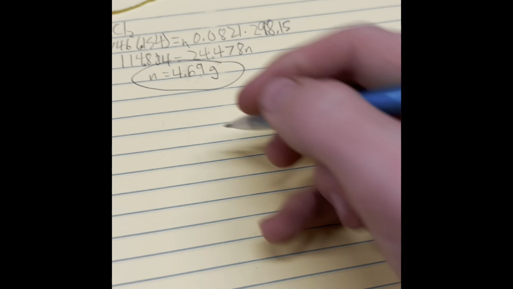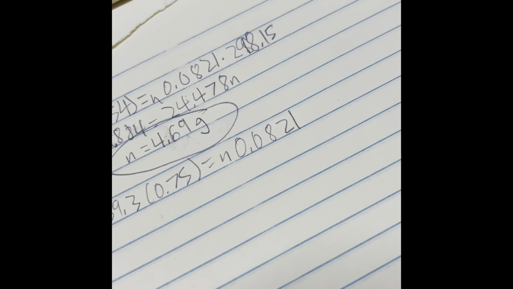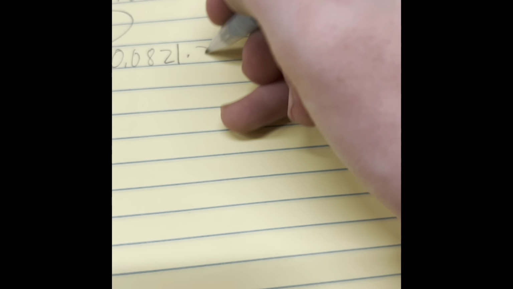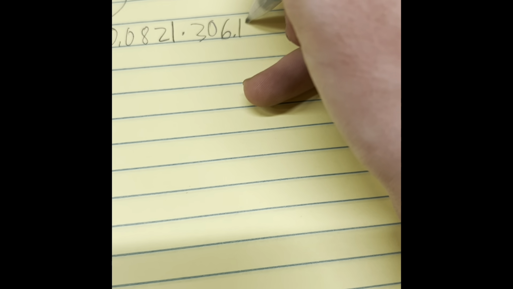Now for 10, same deal here. I'm still dealing with PV=nRT. If I plug in all my numbers to the equation, I have 59.3 and 0.75. That's going to equal n times 0.0821, my constant. Now I've got to put in 33 degrees Celsius. That's going to equal 306 kelvins.